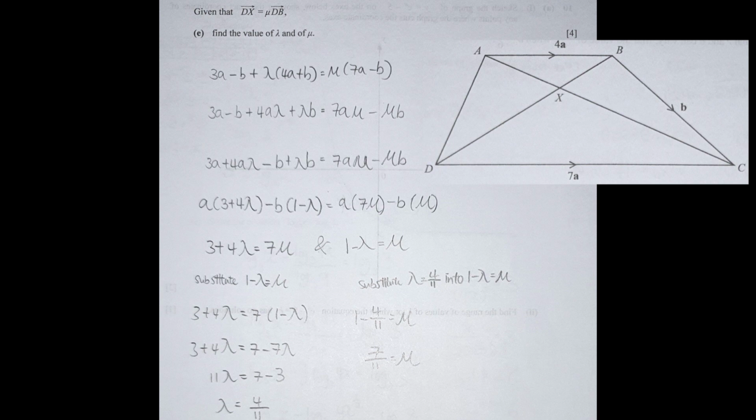Substitute it into the equation. Then you will get your first unknown's value as 4 over 11. And with this 4 over 11, you can identify the second unknown as 7 over 11.